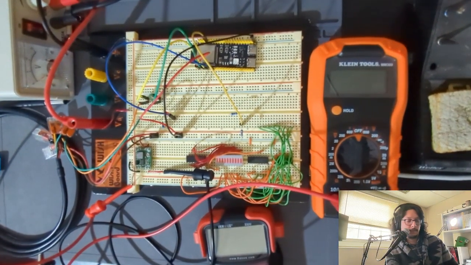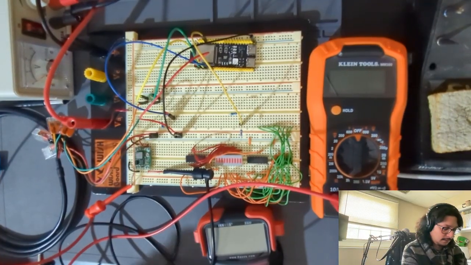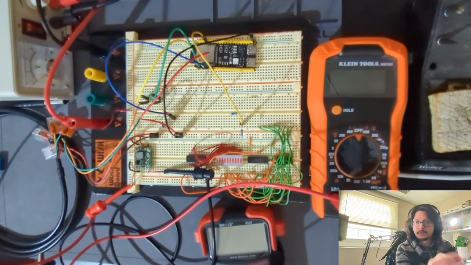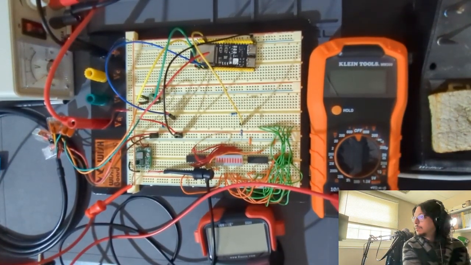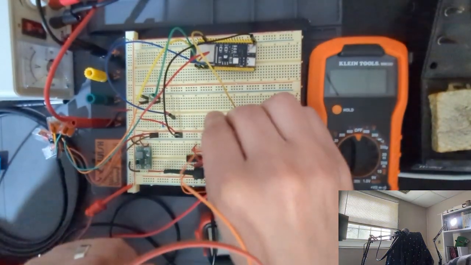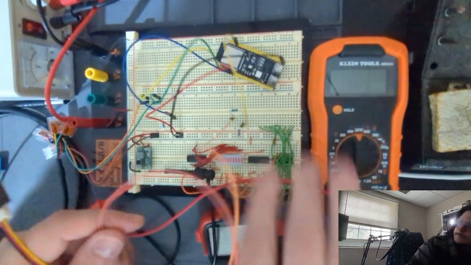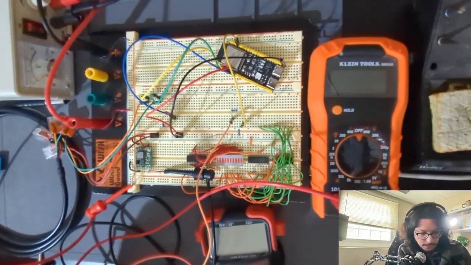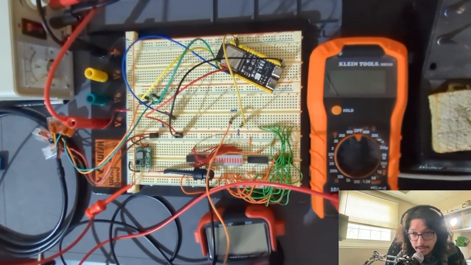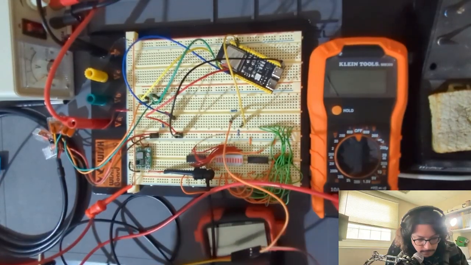And then the actual probe. Yep, so now we've got that and power.